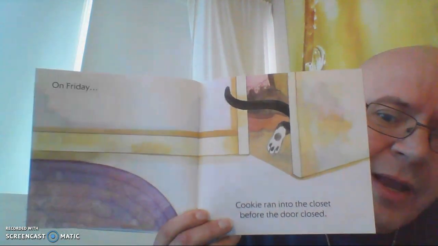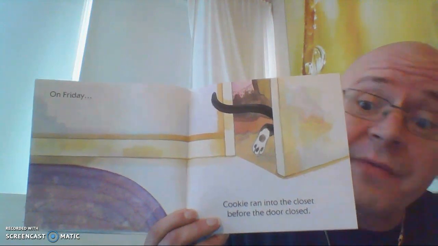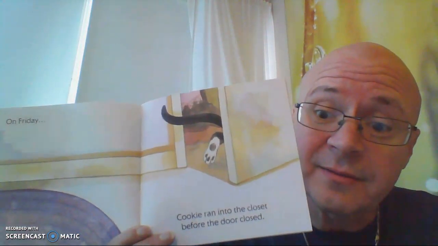On Friday, right? On Friday, Cookie ran into the closet. Yeah, the setting is in the closet, isn't it? Yeah, that's where it happened. It happened in the closet, right? But second and third grade, maybe first and even kindergarten, I'd be very impressed if you said, oh, not only was it in the closet, it was Friday, too. That was part of the setting. It was Friday. And Cookie went into the closet. Yes, very important.